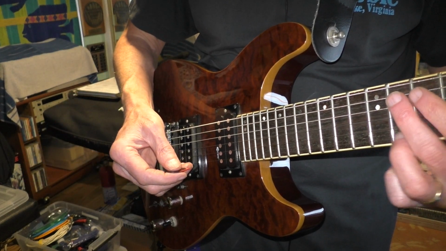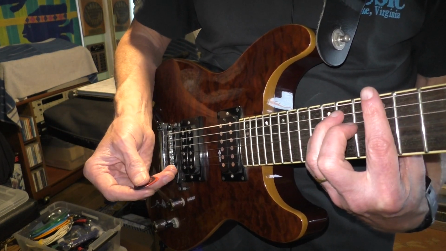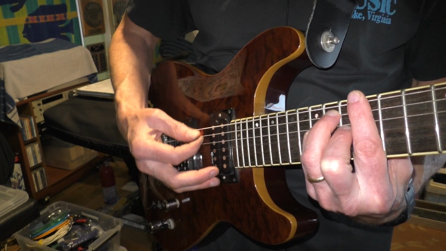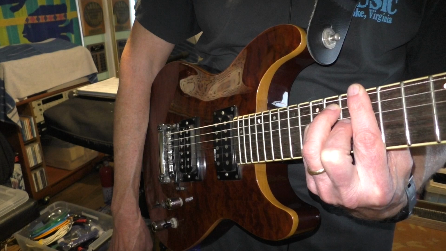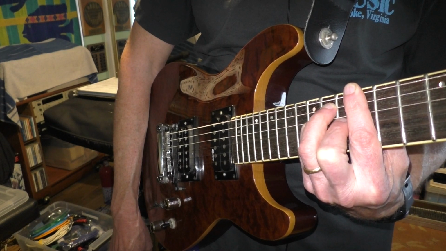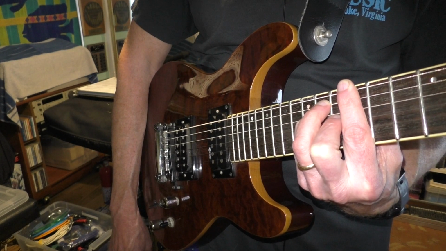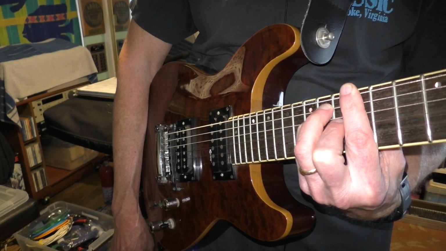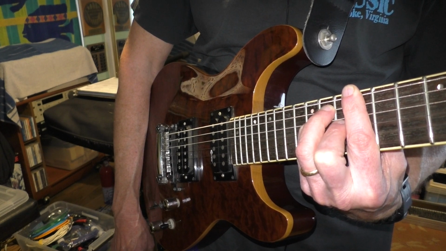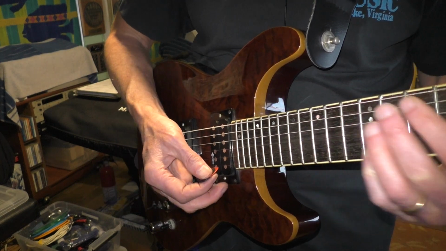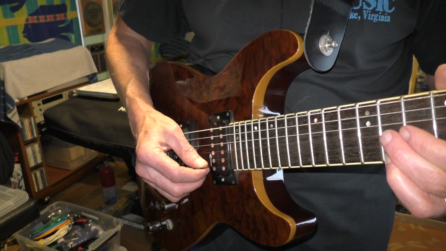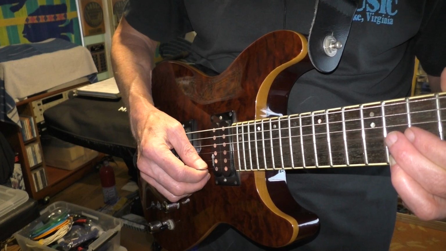So here's an E major chord at the 12th fret. I'm going to play an E on the 11th fret, which would be an E flat.